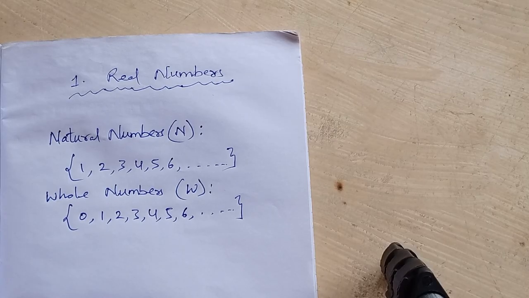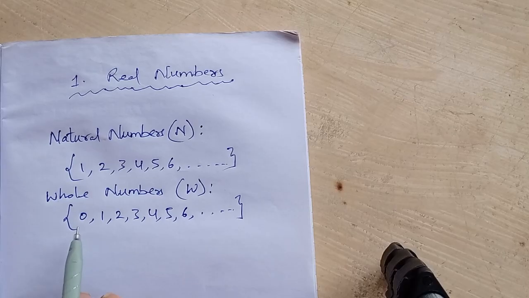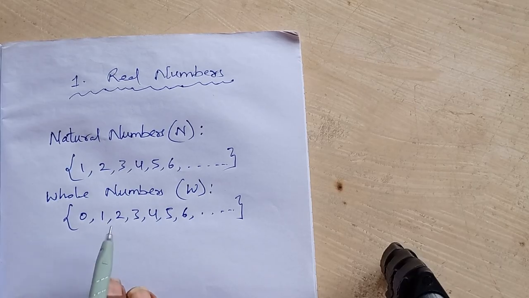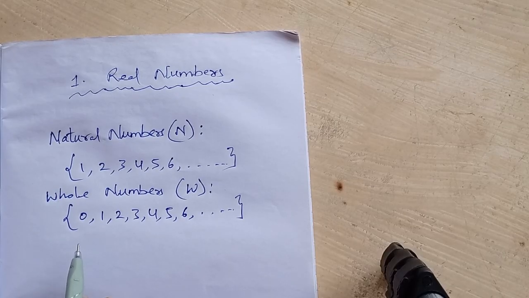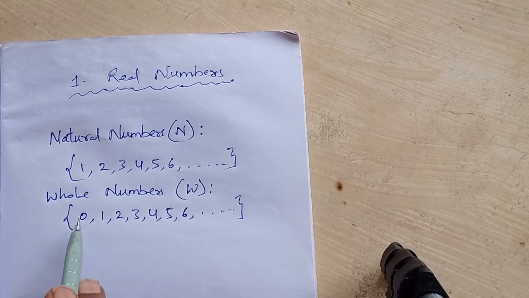Okay. Why? Because 0 has an important place in mathematics. Before the invention of 0, mathematics took its turn, and it is now the vast mathematics which the world has. Therefore, 0 has an important role in mathematics. Therefore, the numbers starting from 0 are called whole numbers.